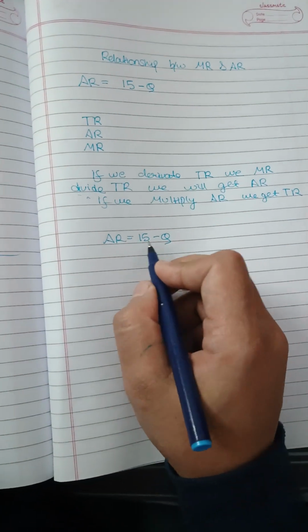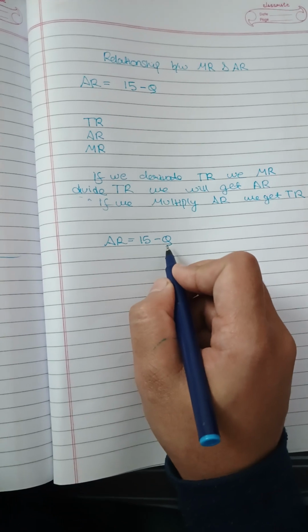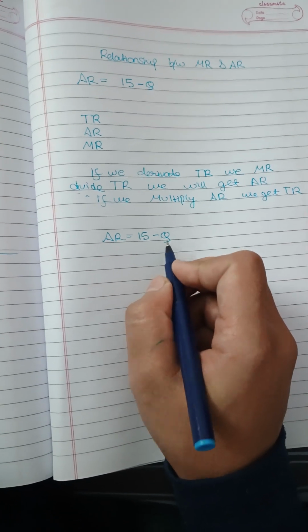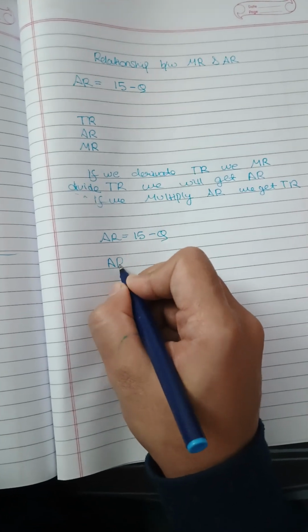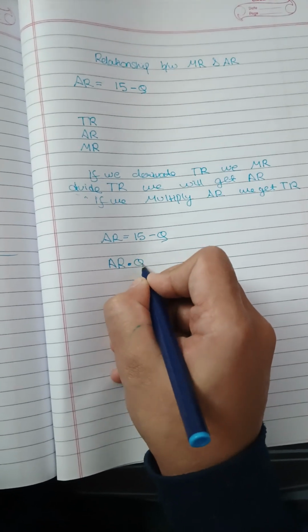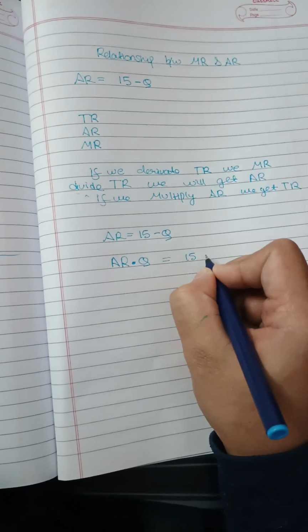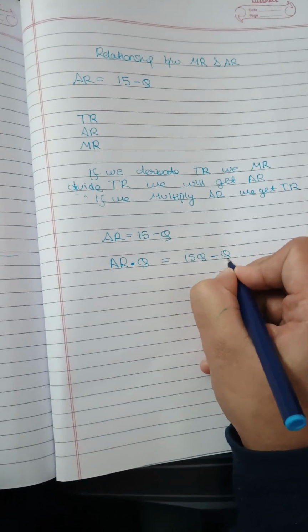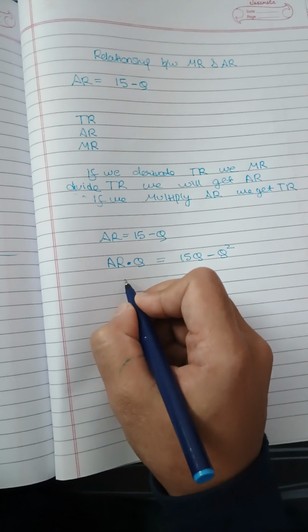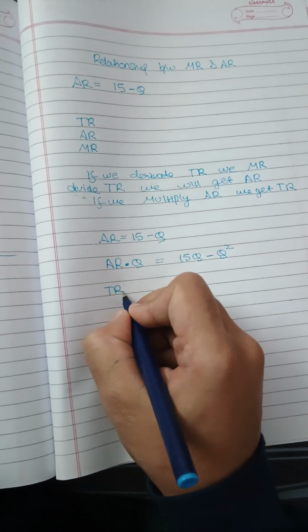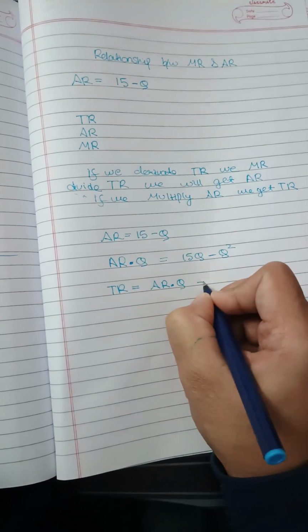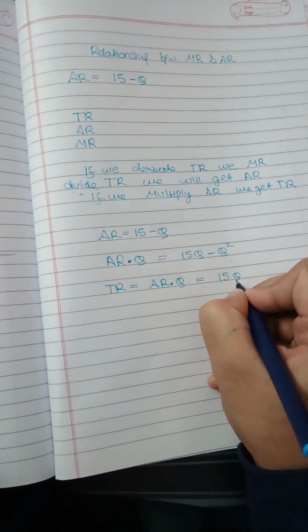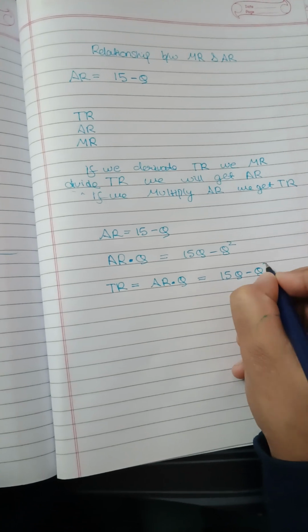Here there is one variable, which is Q, so we will multiply with Q on both sides. AR multiplied by Q equals 15Q minus Q square. So AR into Q, TR, is also equal to 15Q minus Q square.